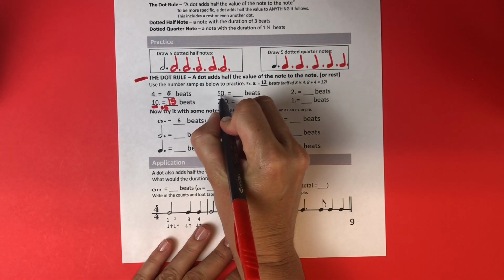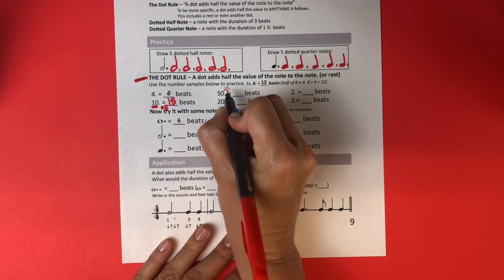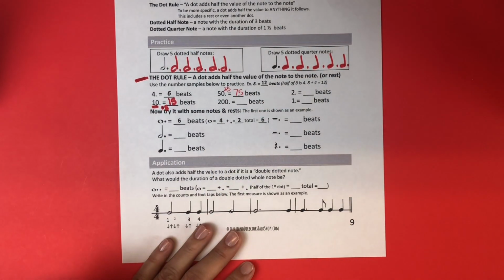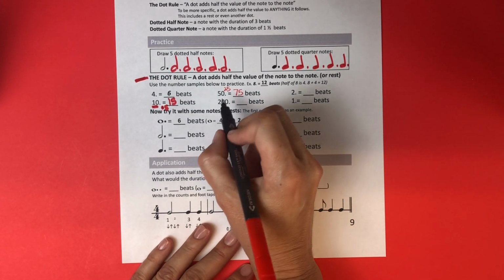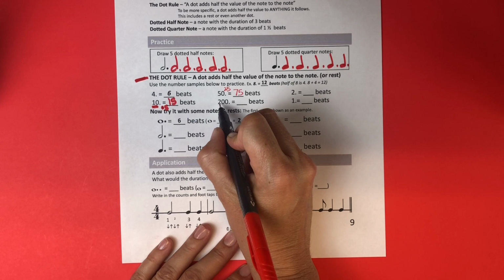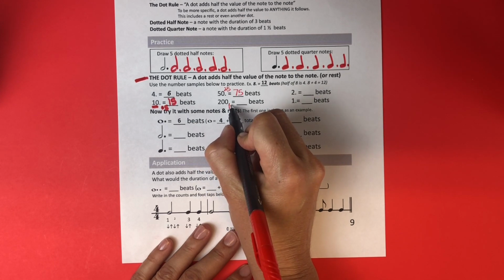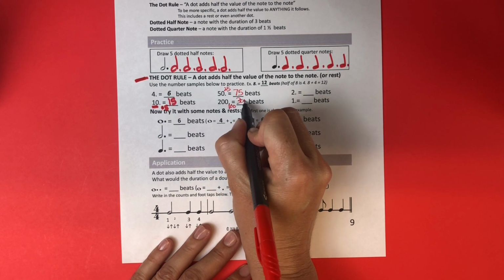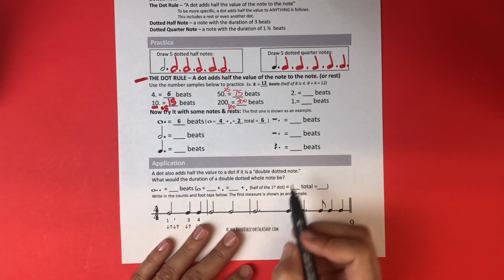All right, so here, this is 50. Half of 50, this dot then would be worth 25. 50 plus 25 is 75. That's a lot of beats, 75 beats, okay? But we're just practicing this just to get the hang of it. All right, 200. Let's say we had a note that was worth 200. The dot then would be worth half of 200, which is 100. So this would get a total of 300 beats. Now that's kind of just to the point of being silly, okay? But just to kind of show you the idea.